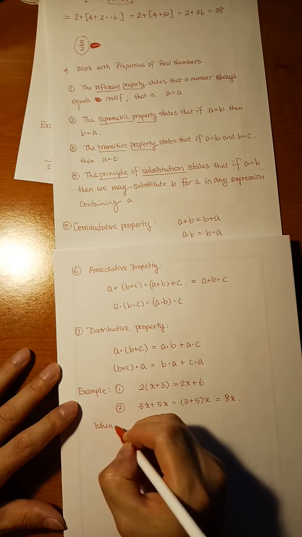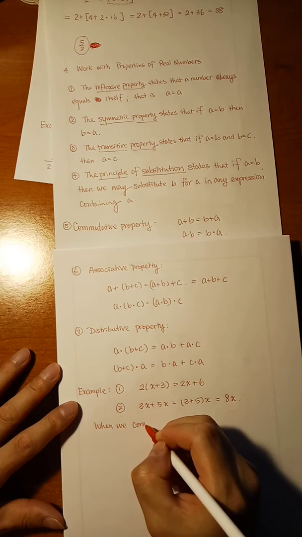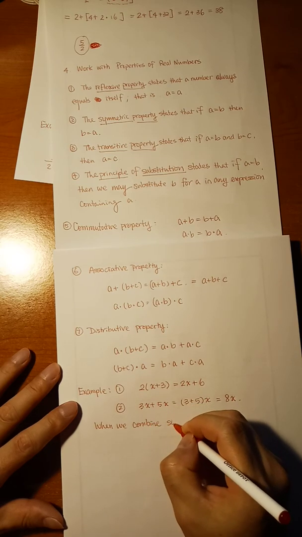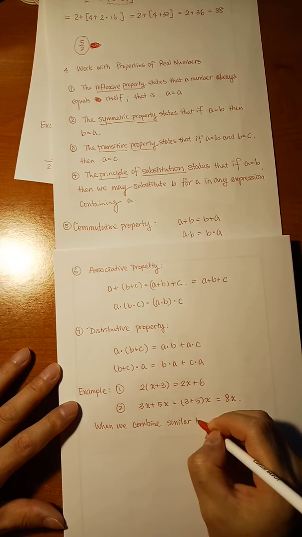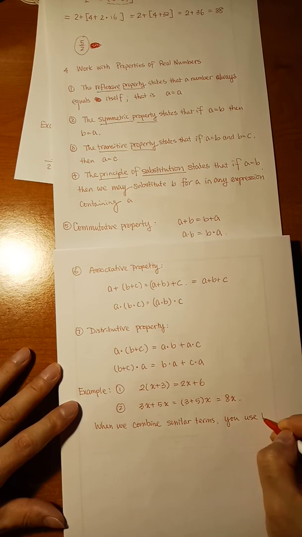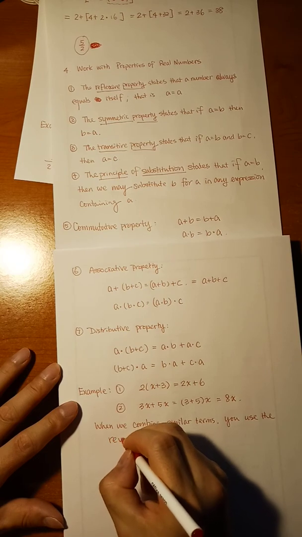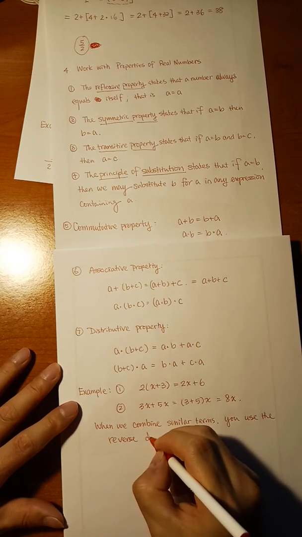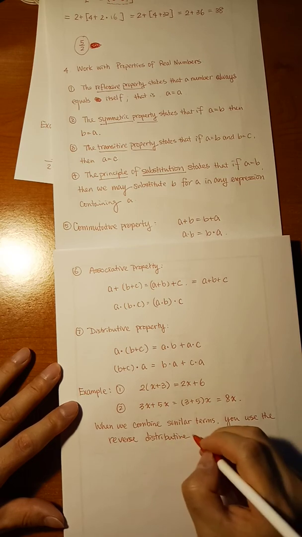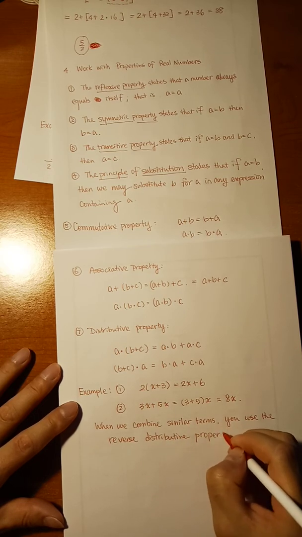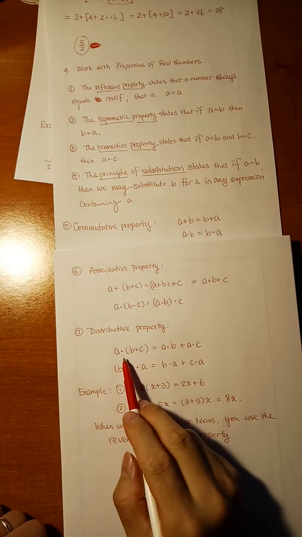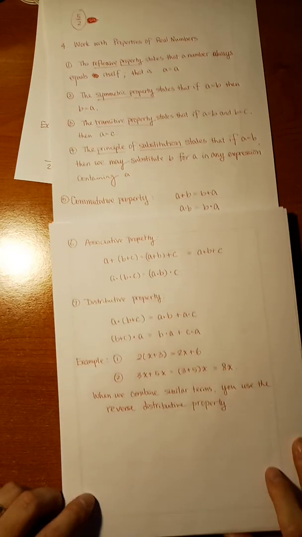When you combine similar terms, you use the reverse distributive property. Correct? You just read from right to left, and the distributive property from left to right.